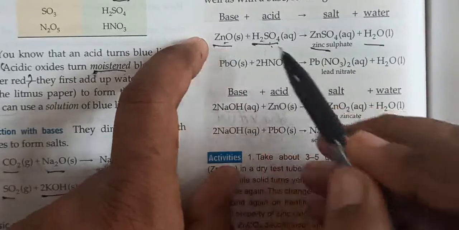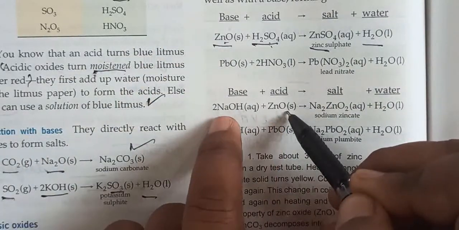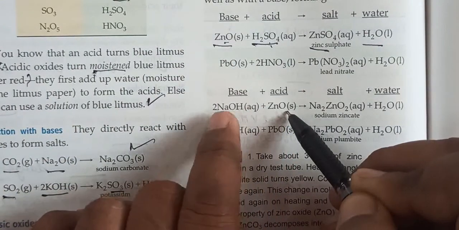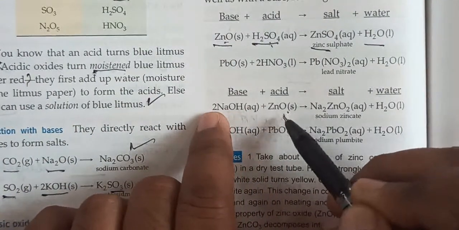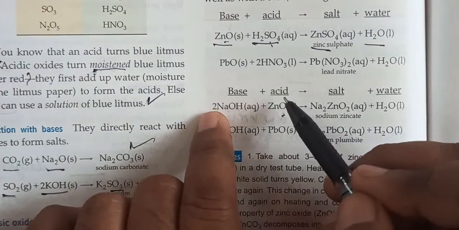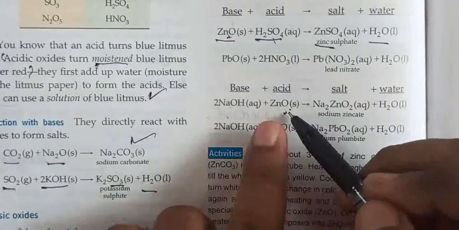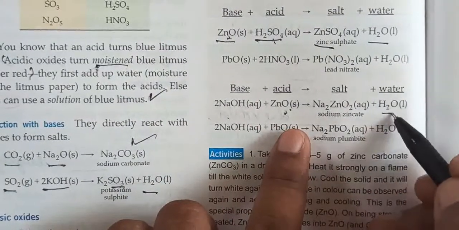When this same zinc oxide reacts with a base, earlier it reacted with acid, now it reacts with base, then its behavior is like that of an acid. Here it behaves like an acid and there it behaved like a base, forming salt, sodium zincate and water.